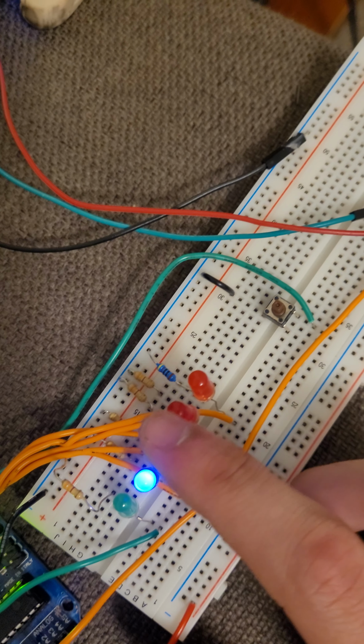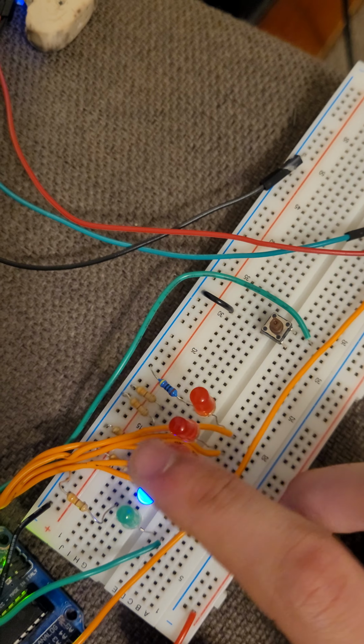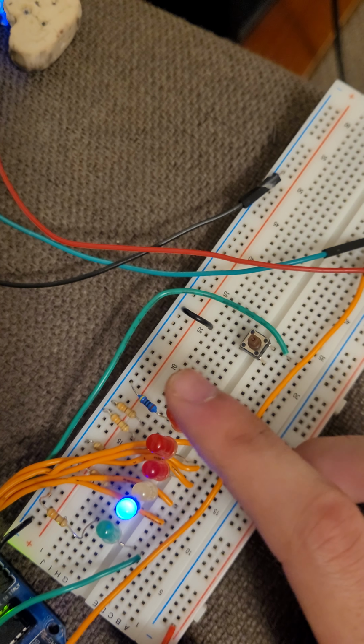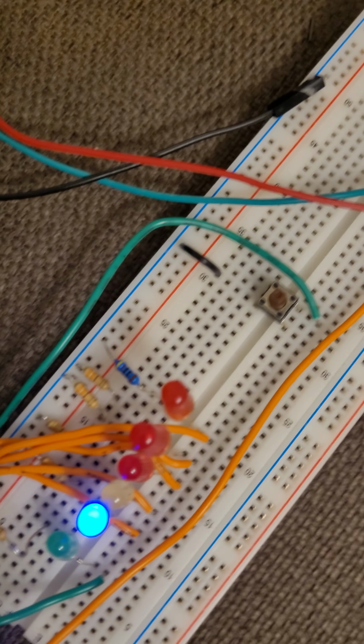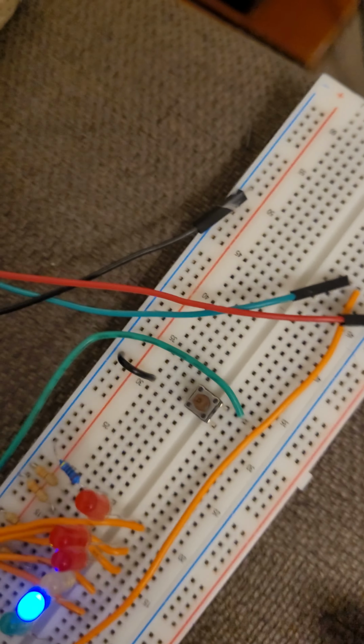E, A, D, G, B, and then the high E is when all of these are off, because I ran out of LEDs, so I coded it that way. You could also just add another LED and change my code a little bit. But yeah, so it's a guitar tuner. I mean, it tunes, I guess. I can show you it doing that right now.